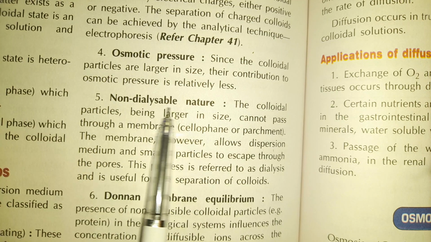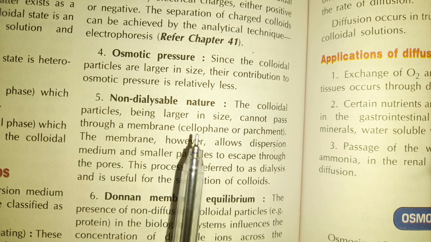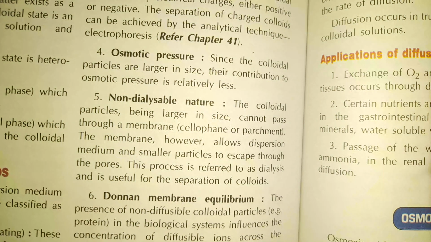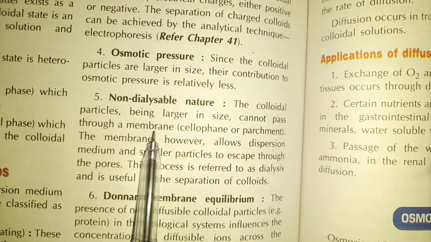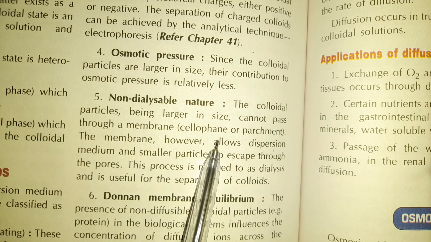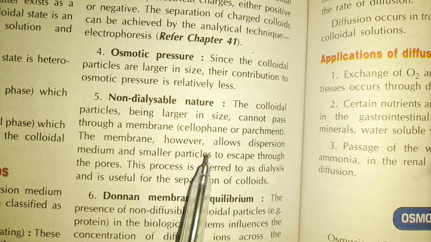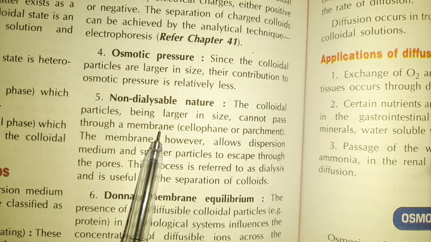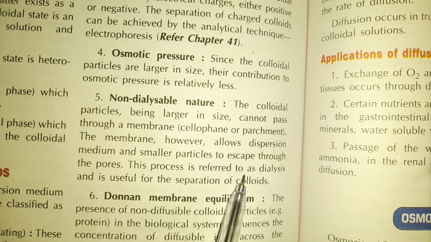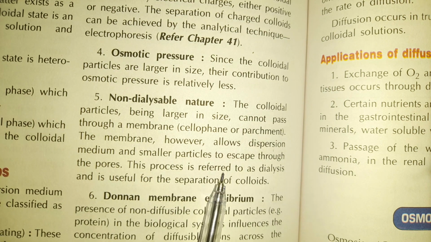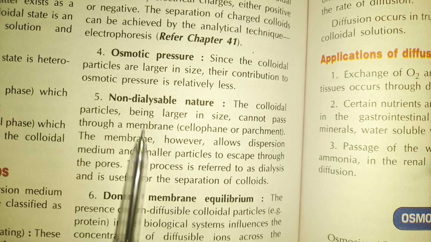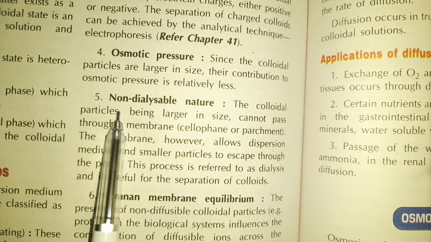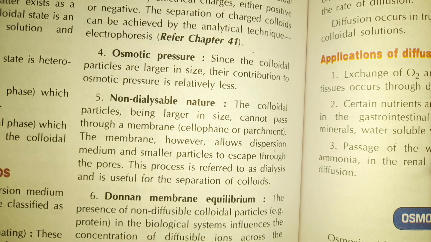So, they have non-dialyzable nature. What is meant by this? Actually, the colloid particles, since they have large size, cannot pass through a membrane, that can be a cellophane or a parchment membrane. This membrane allows smaller particles to pass through, whereas the larger particles are separated. This process is known as dialysis, and colloid particles, since they have a large size, cannot pass through the parchment paper, so they cannot be separated. That is why they have non-dialyzable nature.